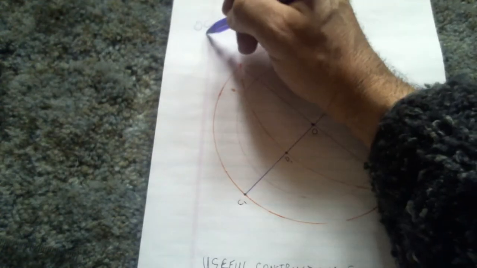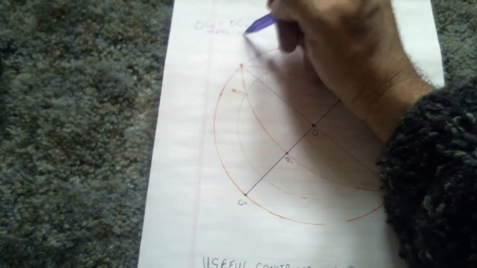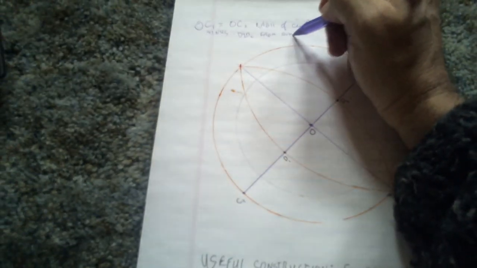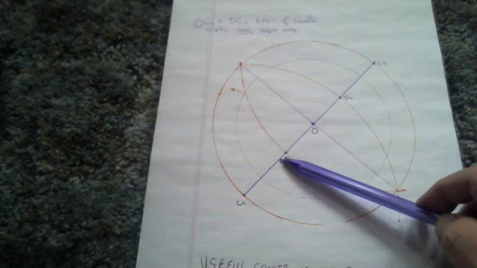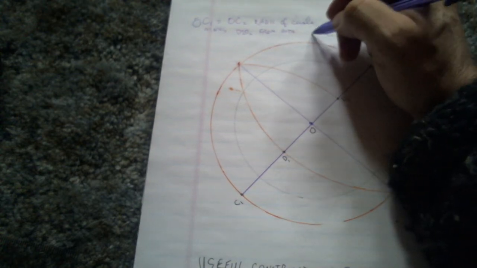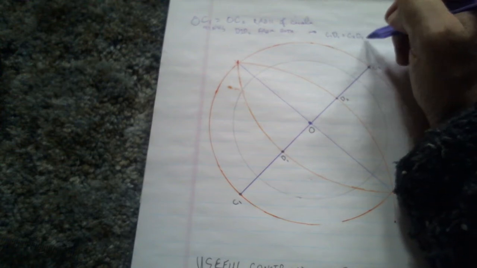So I'm going to minus the segment D1D2 from both. And that's going to give me, if I take away this segment from both, C1D1 is equal to C2D2. And you can see where we're going from there. C1D1 equals C2D2.